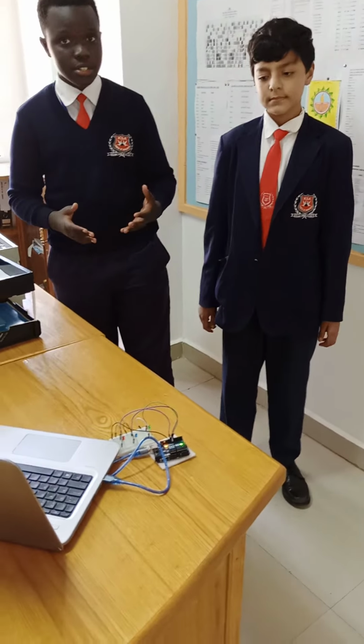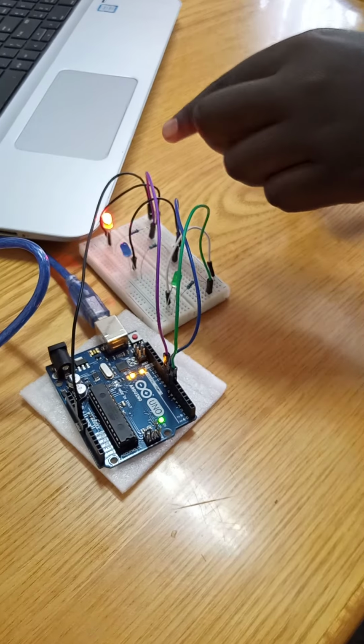With us we have our hardware: our Arduino Uno, our resistors, our jumper wires and our LEDs. As you can see, it will go 4, 6, 8, as Omar has just described.